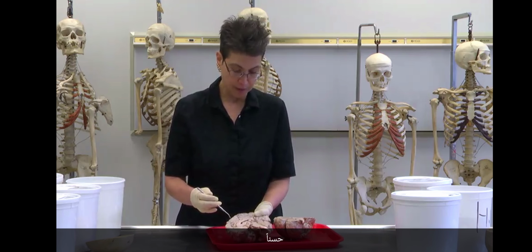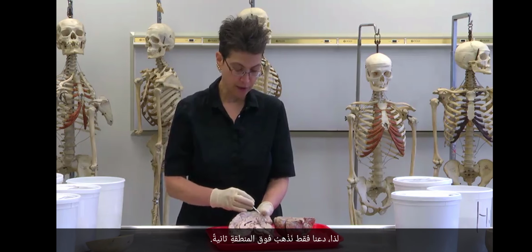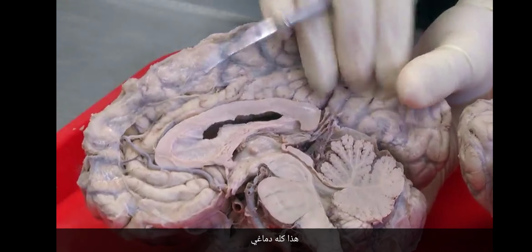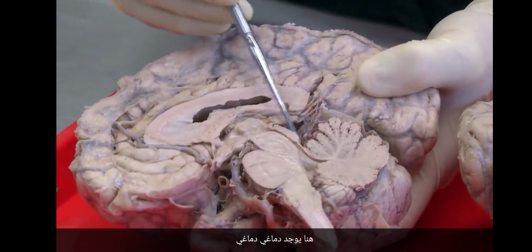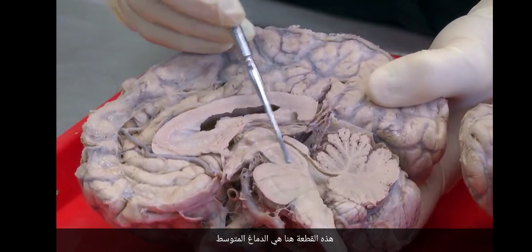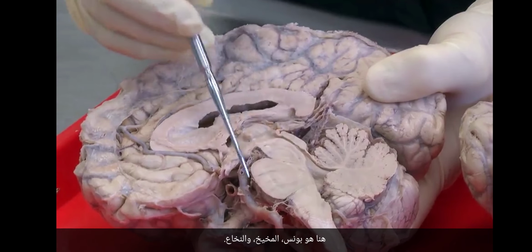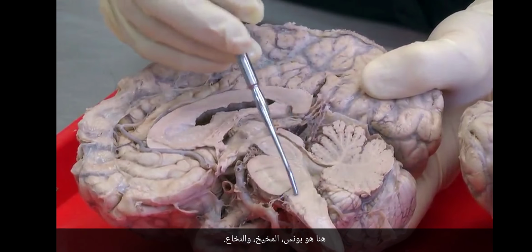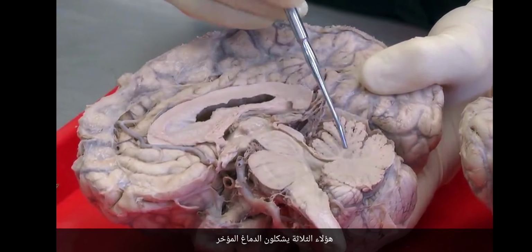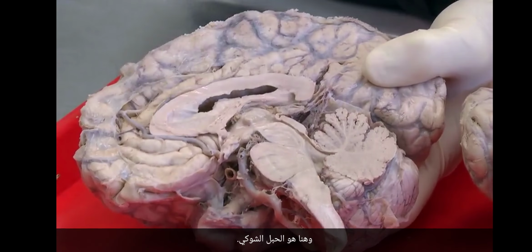Okay, so let's just go over the areas again. This is all telencephalon. Down here is diencephalon. This piece right here is midbrain. Here is pons, cerebellum, and medulla. These three make up the hindbrain, and here is the spinal cord.